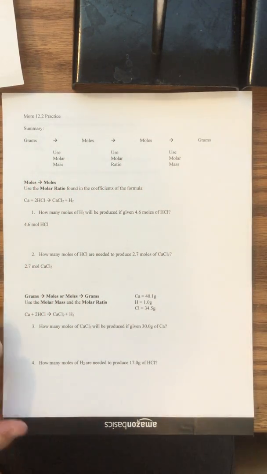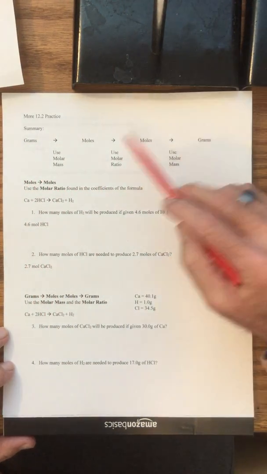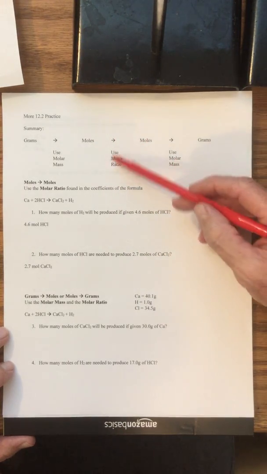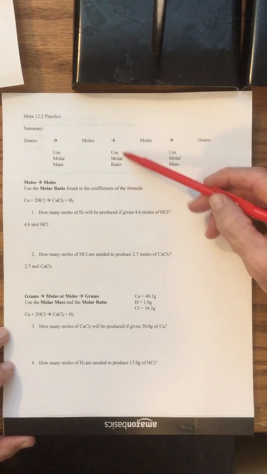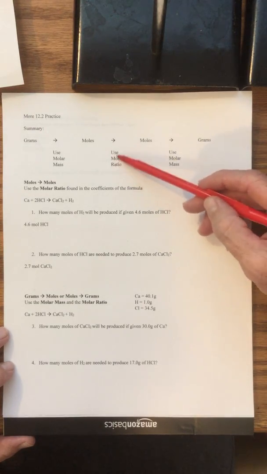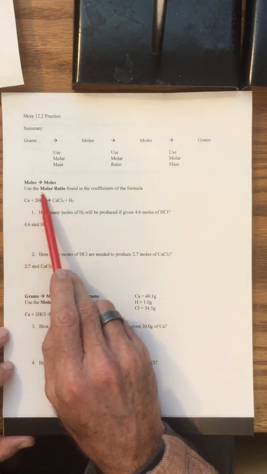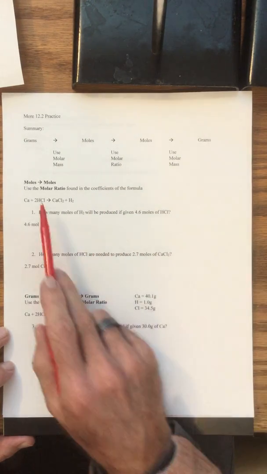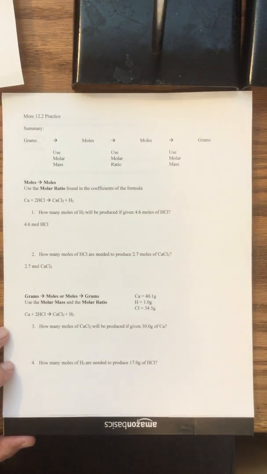To remind you, if you're converting from moles to moles, you really only need one step, and that's using the molar ratio. As indicated down here, this is found in the coefficients of the formula. We'll get to this in just a few minutes.